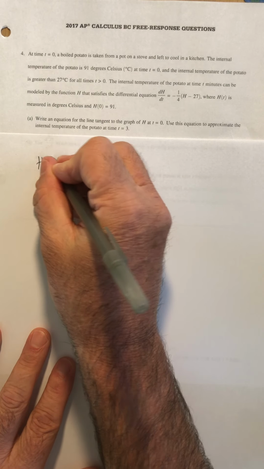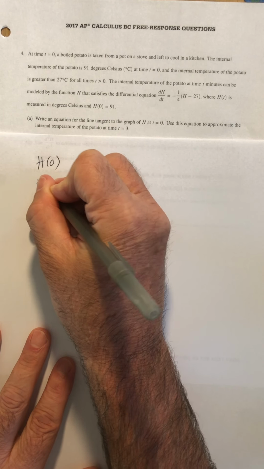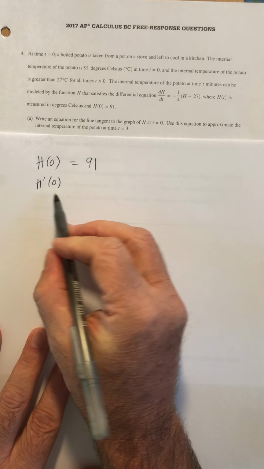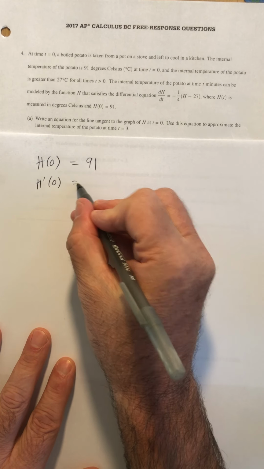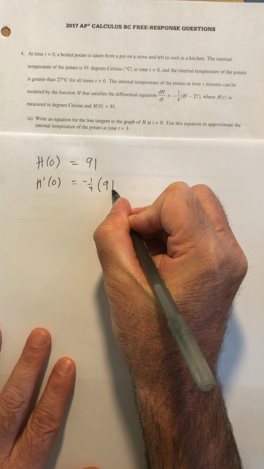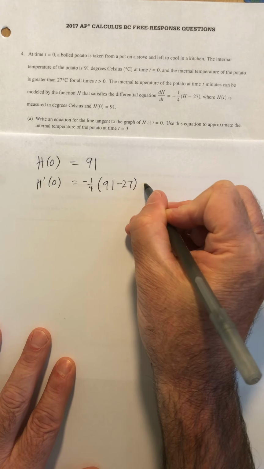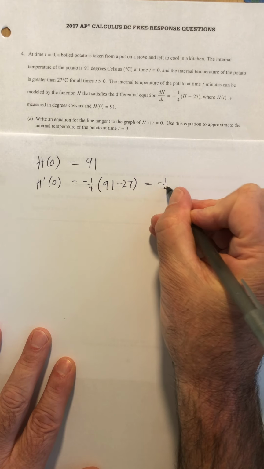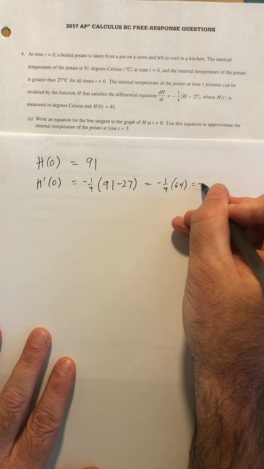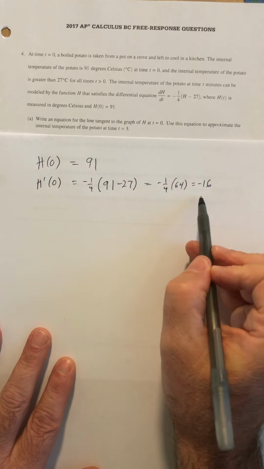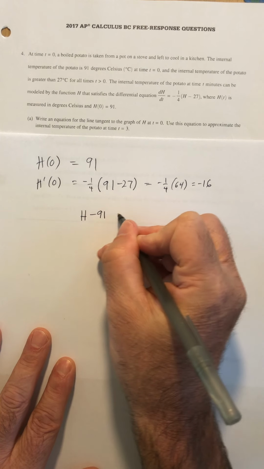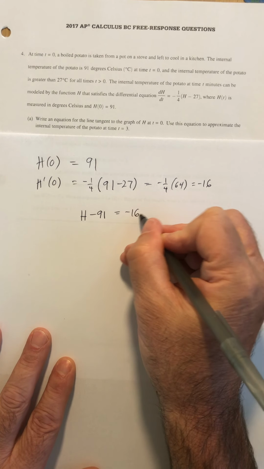I need to know a value of h of 0, and I need to know the derivative of h at 0. So the value given is 91. The derivative I'm going to have to get from this formula. So it's going to be negative 1/4 times the h value, which is 91, minus 27. That ends up being negative 1/4 times 64, which is negative 16.